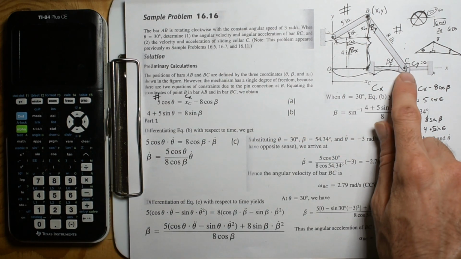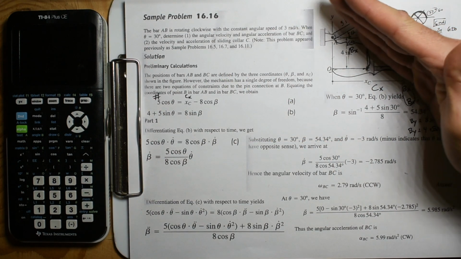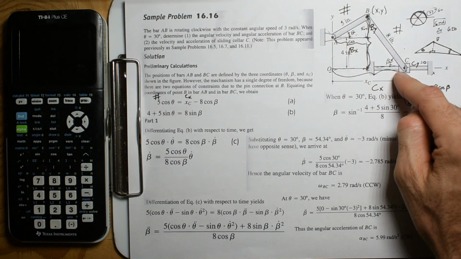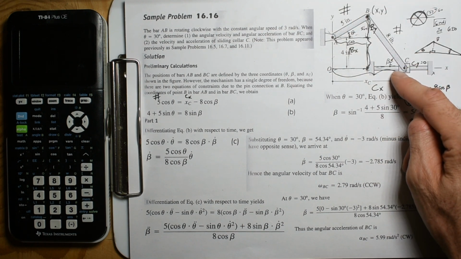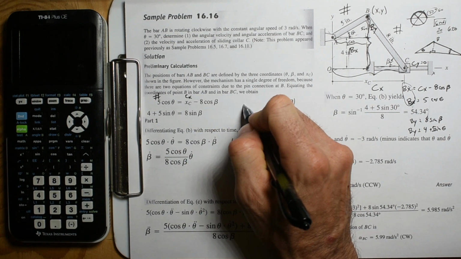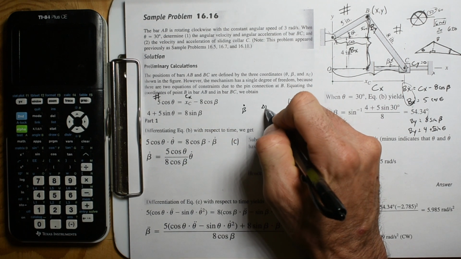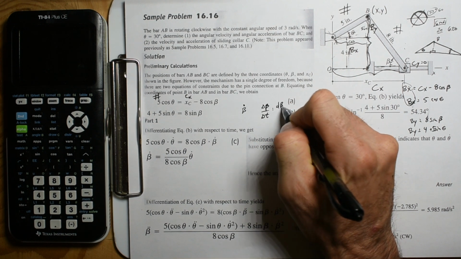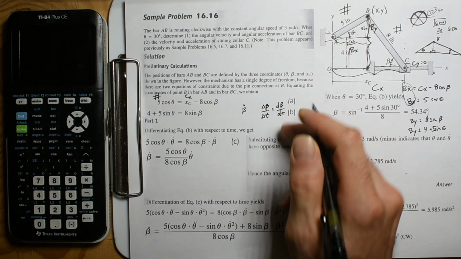Part 1 says we just want to know the change in angle of beta. Cool. So from the differentiation, we need to have beta dot, or change in beta divided by change in time, or d beta dt. That's what we're shooting for.